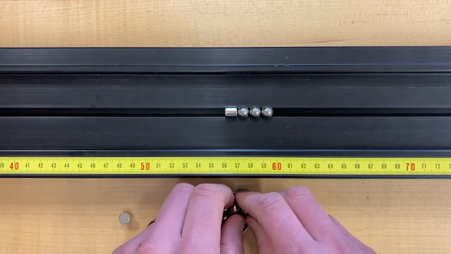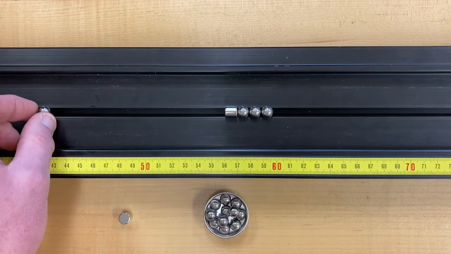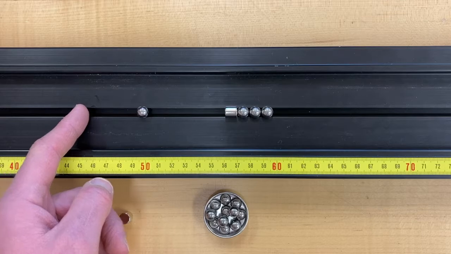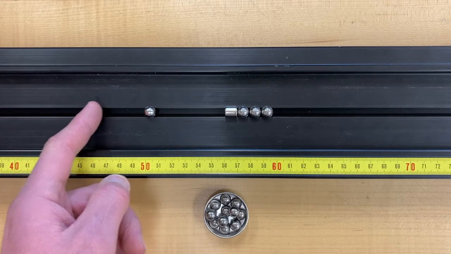Okay, so now I'll take this ball and I'll give it a little push this way and we'll see what happens. Nothing, because I didn't push it hard enough. Let's try again.